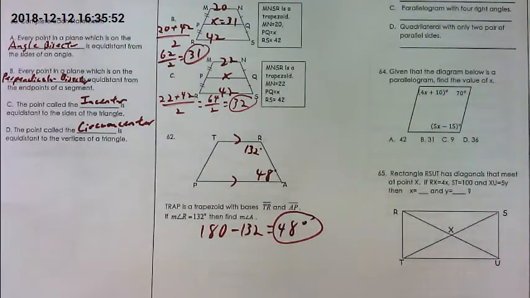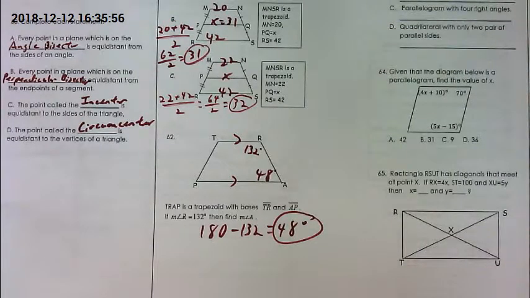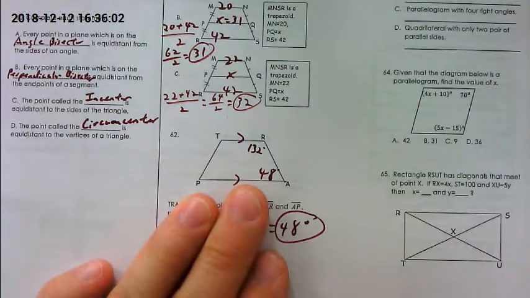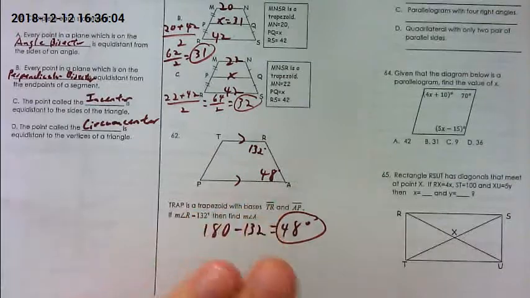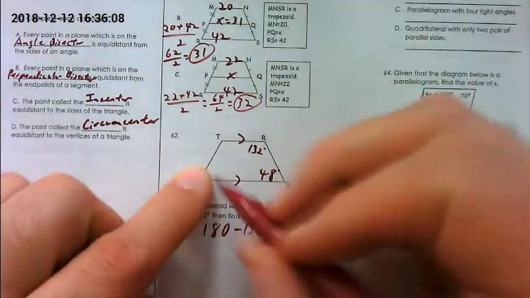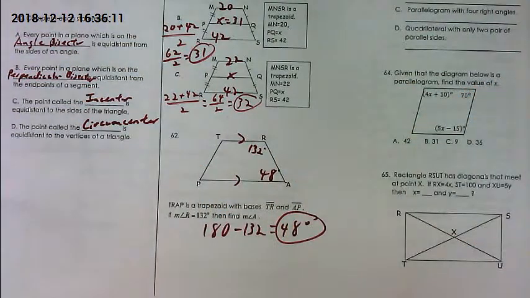And then is angle E congruent to angle R? Not necessarily, not based on this information. That would only be true in an isosceles trapezoid. It looks isosceles, but it doesn't say it's isosceles. So again, you can't assume. It should either say it's isosceles, or it would have to give you marks on the sides saying that they're congruent.